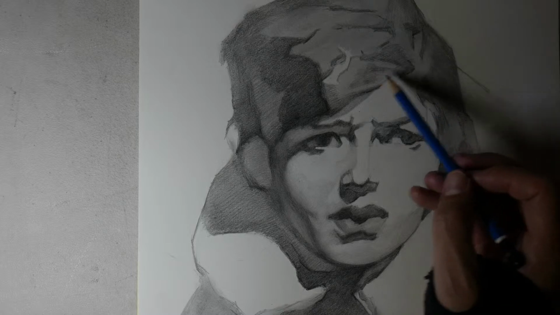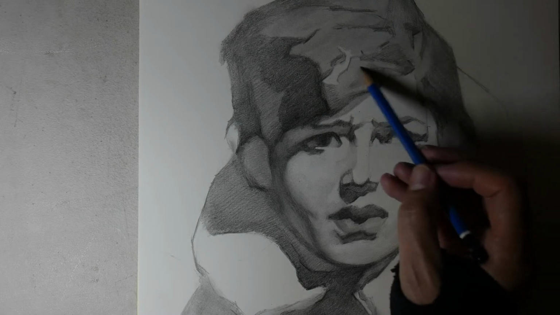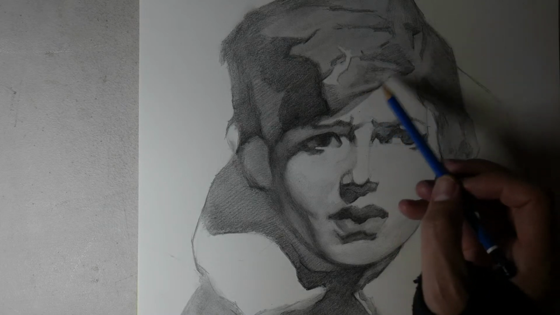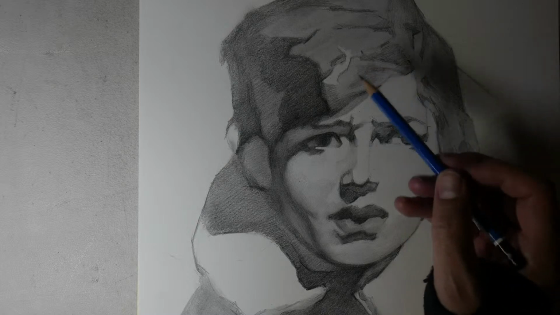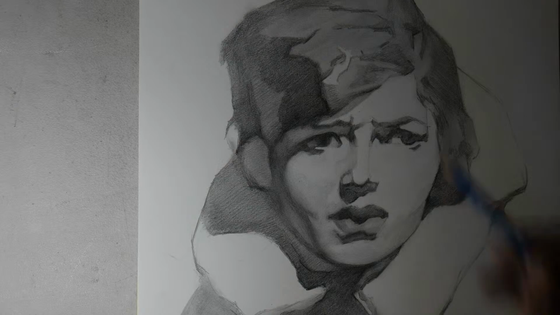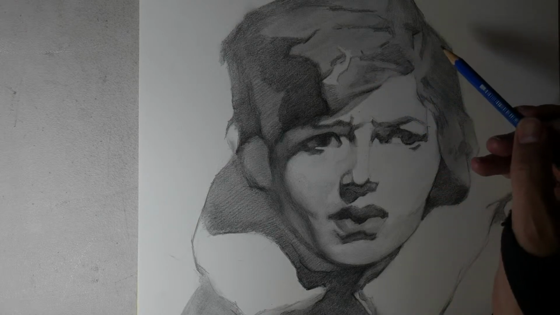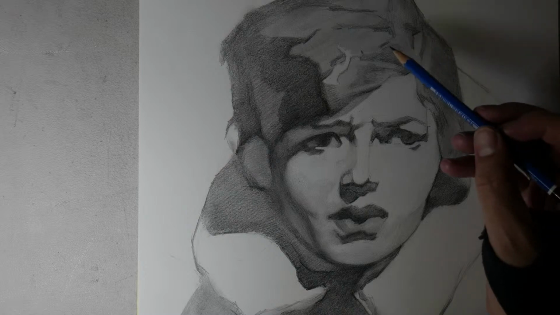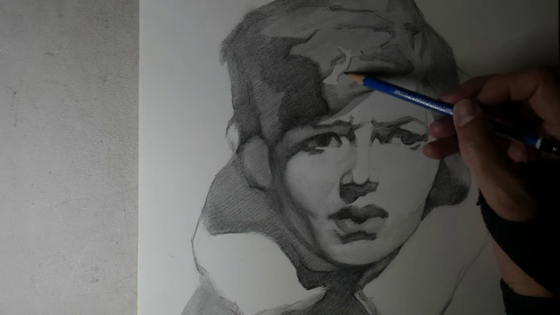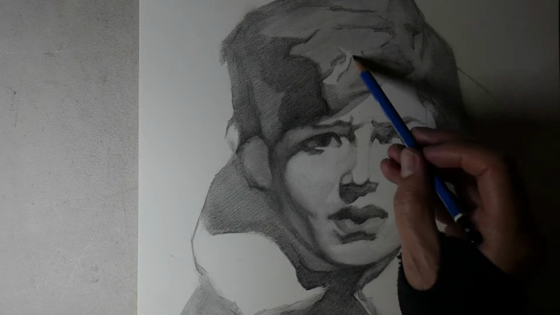So kind of just readjusting the shape in the hair, or I should say the darker halftone shape that's happening in her hair. I'm not readjusting the overall hair shape, just that halftone shape. What's nice about hair is it has a lot of flexibility.